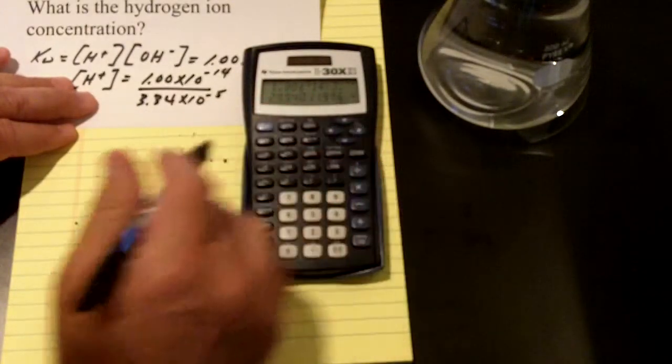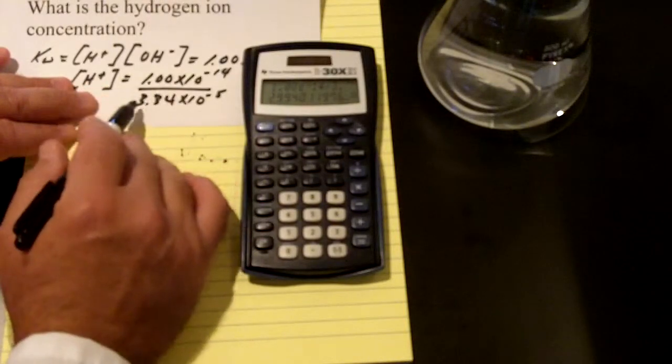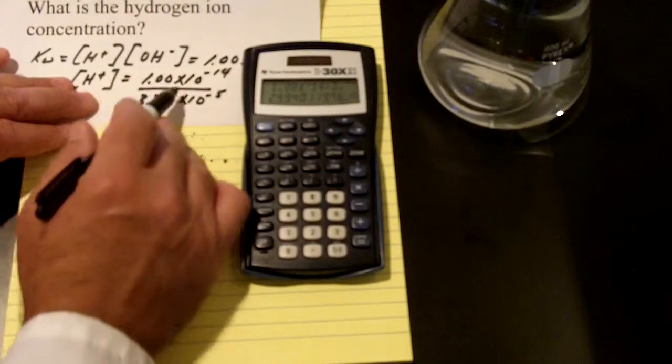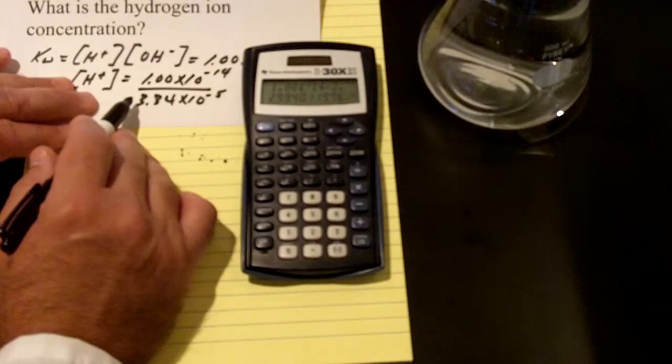2.994 times 10 to the negative 10, but I have 3 significant digits here, 3 significant digits here. The lesser of those two is 3 significant digits.